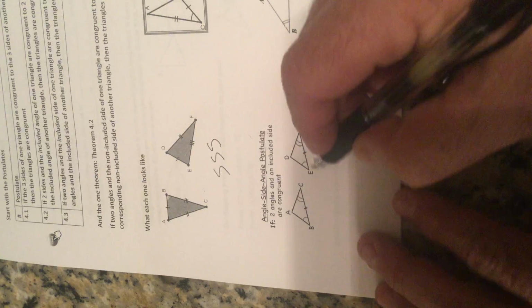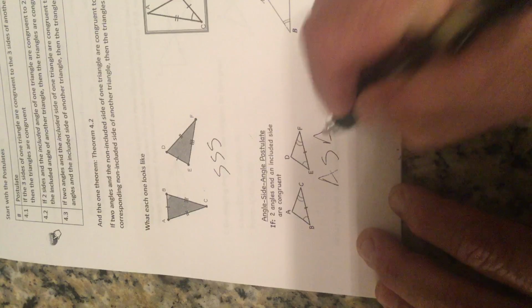Underneath, well, above it, it says angle, side, angle postulate, so this must be angle, side, angle. So two angles and the included side are congruent. So basically, their roles reverse. The side now touches both angles. So that's what angle, side, angle looks like.